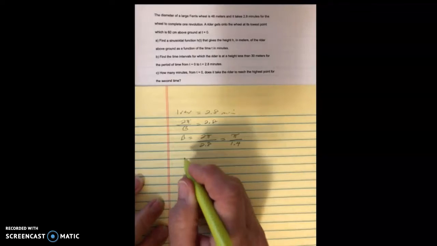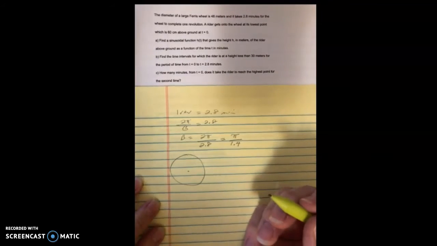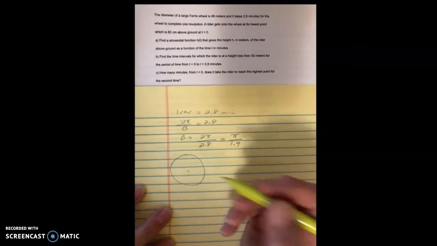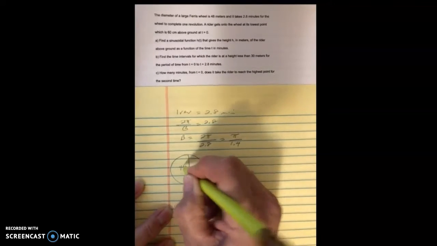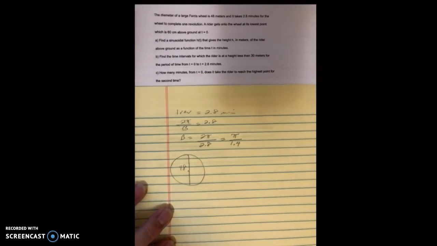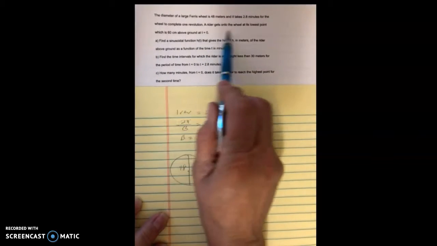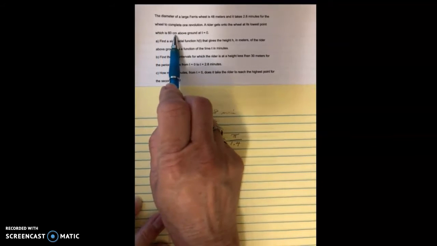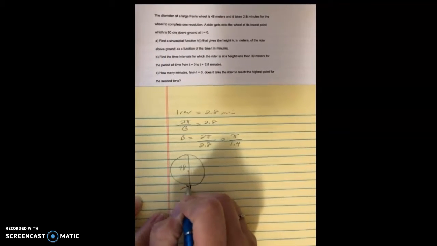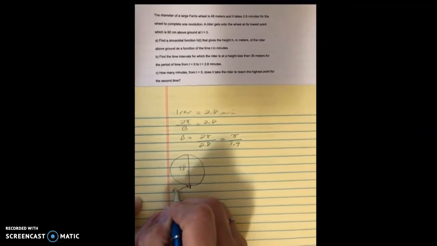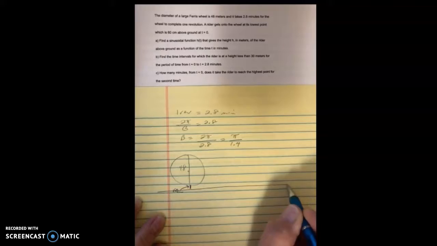I also know that the Ferris wheel, if I draw the Ferris wheel, it says it has a 48-meter diameter. So this whole distance here is 48 meters. And that means that it's a little bit off the ground. Does it say how far off the ground it is? The lowest point is 60 centimeters above ground. Okay, so that little piece there is 60 centimeters above the ground. So let's draw this there.